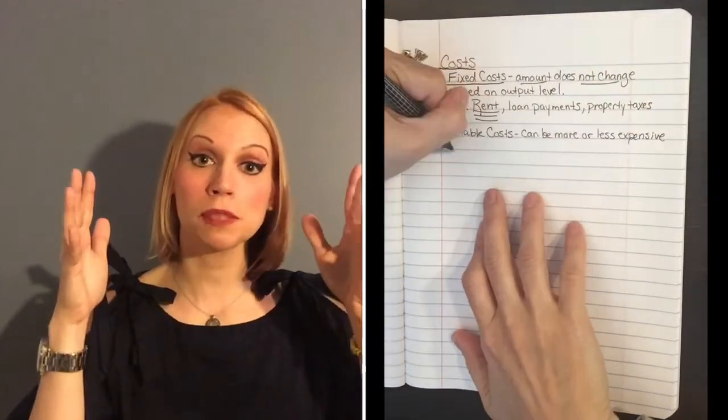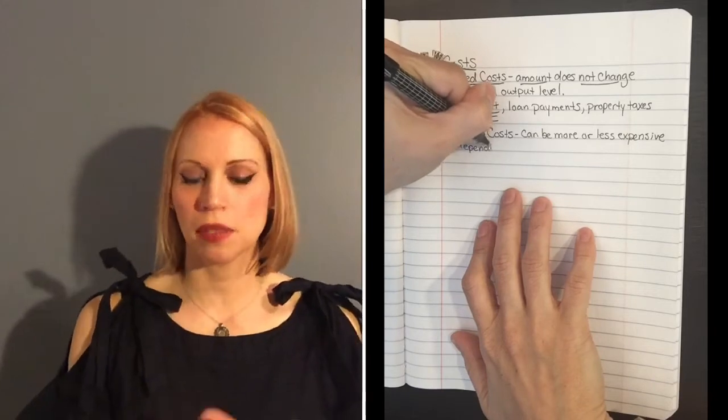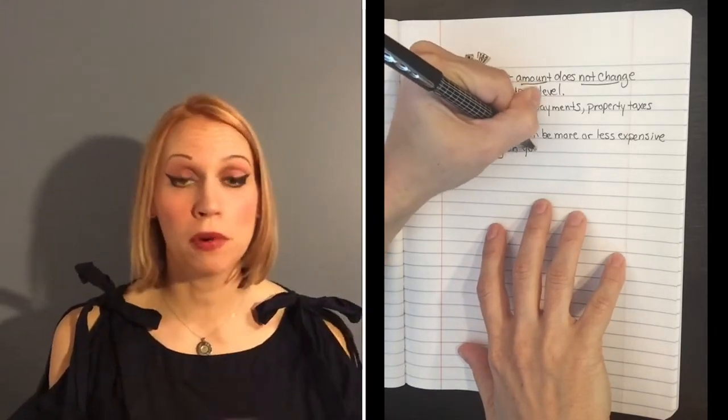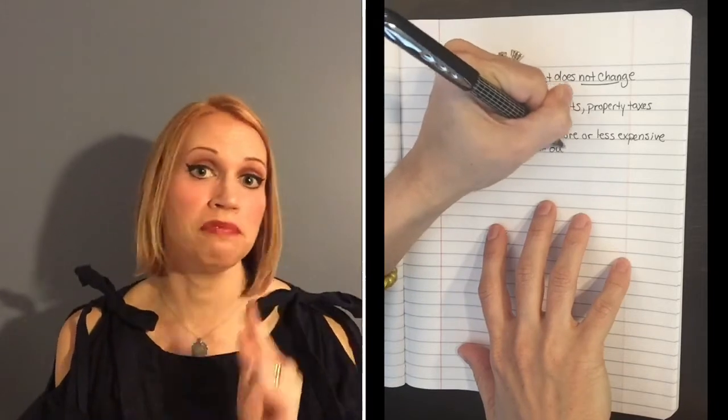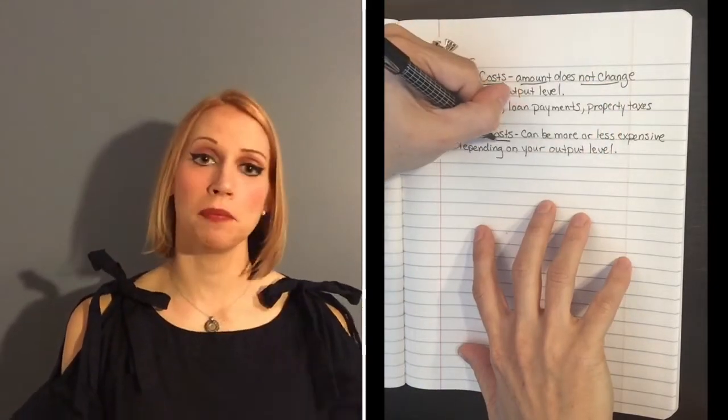On the flip side, variable costs are costs that can get more expensive or less expensive depending on what you're doing, depending on how many customers you're serving or on how much stuff you're making. So remember, I told you, when you hear the word variable, I want you to instantly start thinking labor. Labor is your ultimate variable cost.